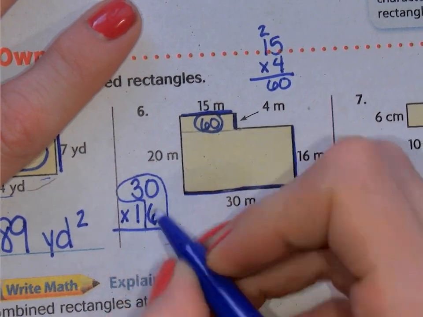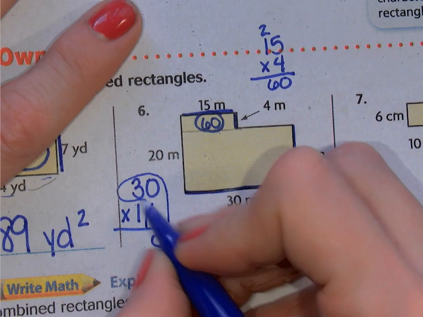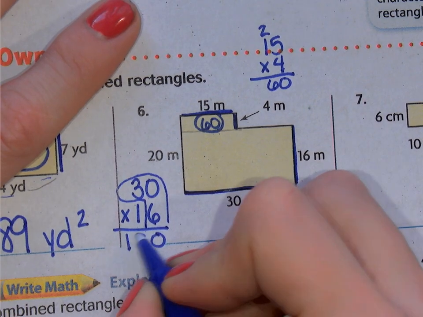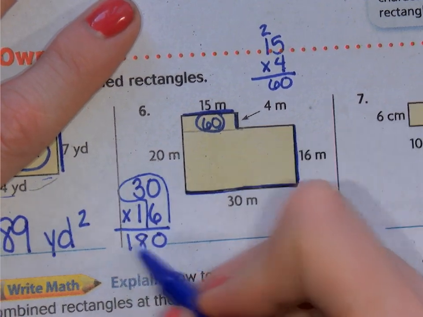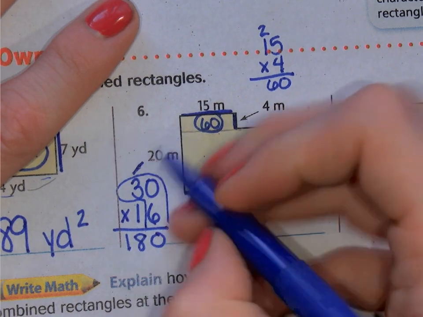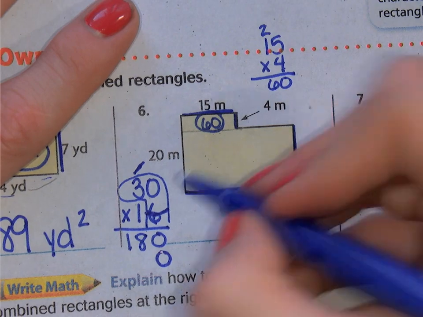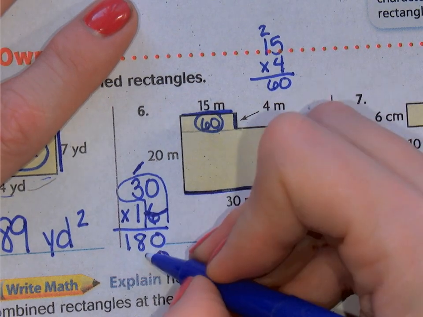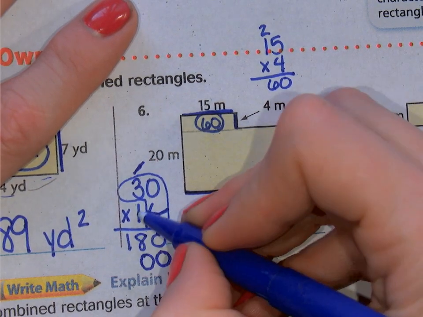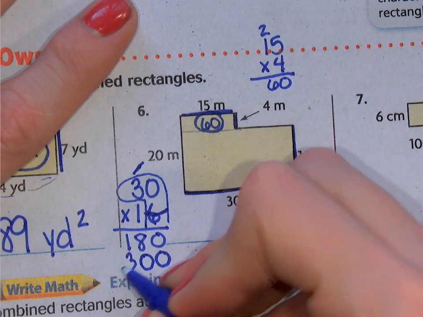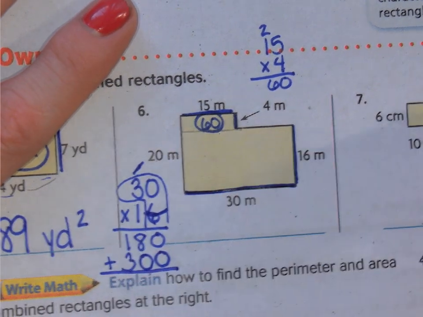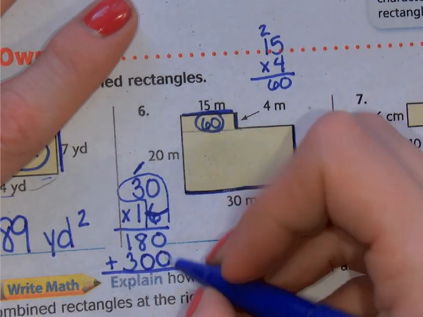6 times 0 is 0. 6 times 3 is 18. Got the first row done. Cross off carried numbers, there are none. Draw a collar, lay an egg. 1 times 0 is 0. 1 times 3 is 3. Add together my partial products. Ooh, I'm running out of area.